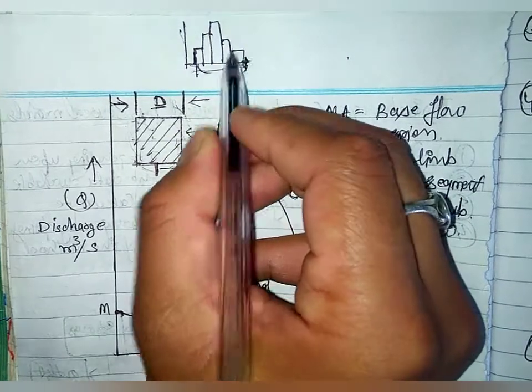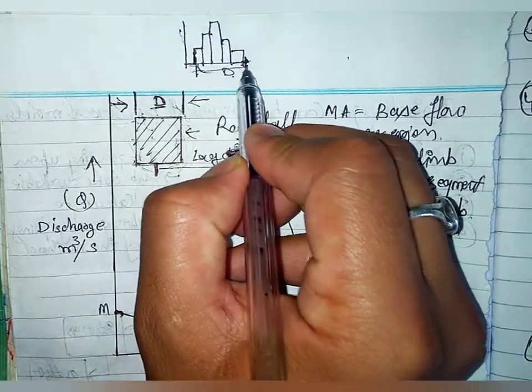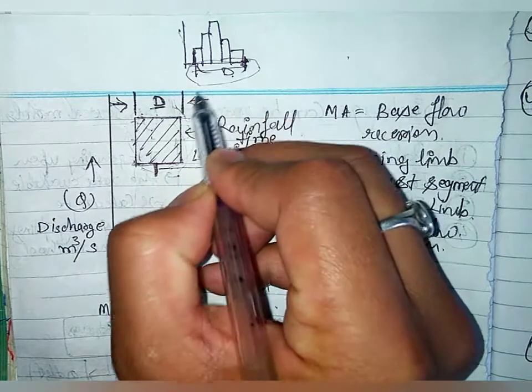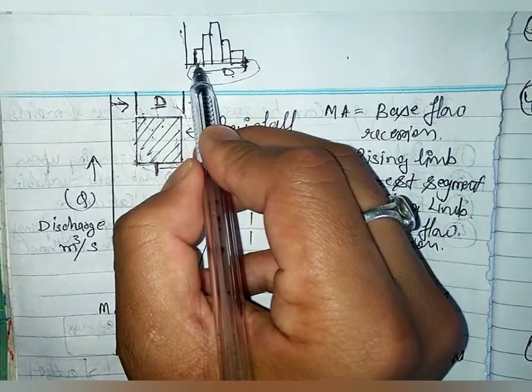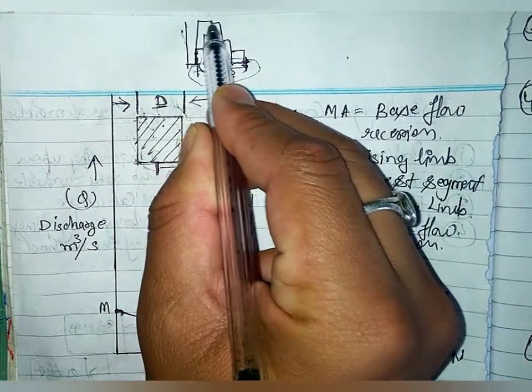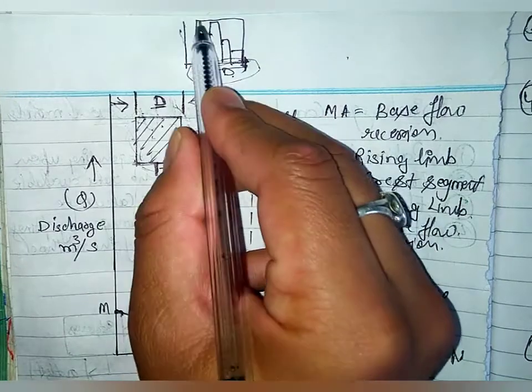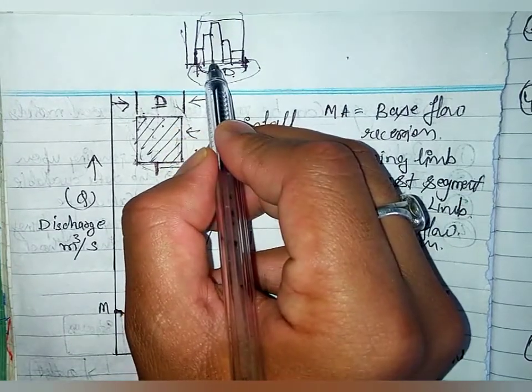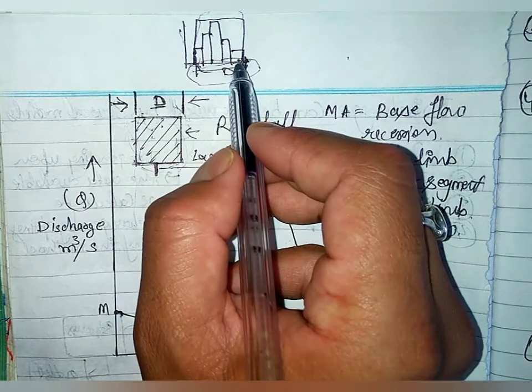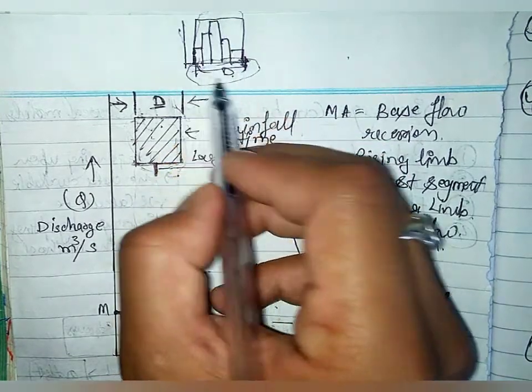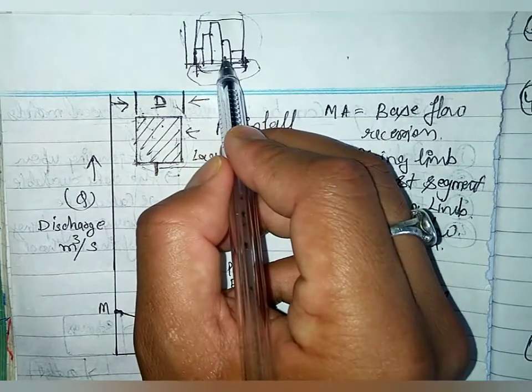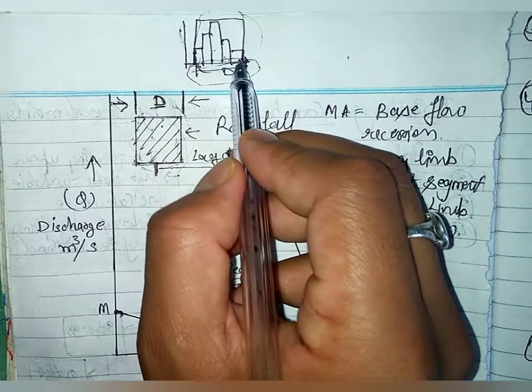For this duration D, we are assuming the average of all the rainfall depth, so let us take that this rainfall is occurring uniformly.